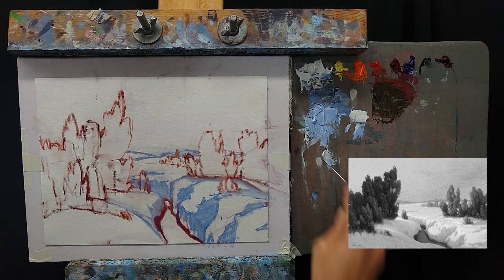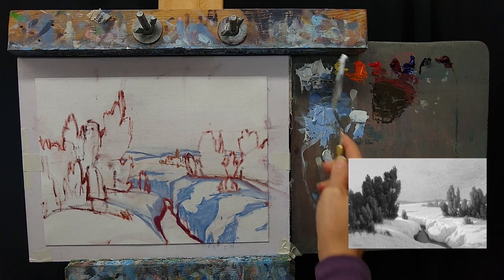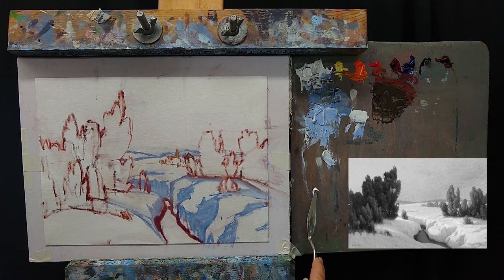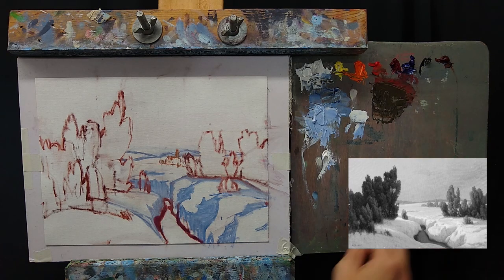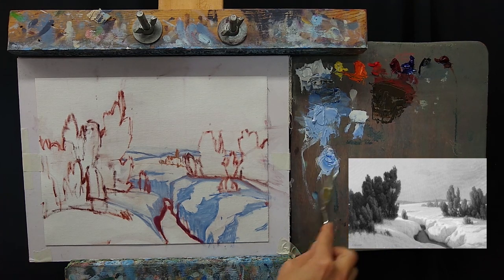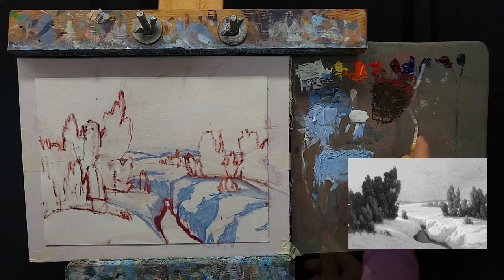Now I will do the same thing for the snow shadows, for which I'm mixing again ultramarine blue with titanium white.